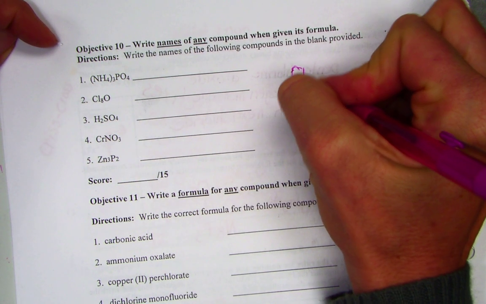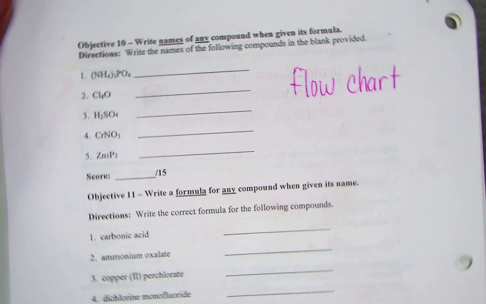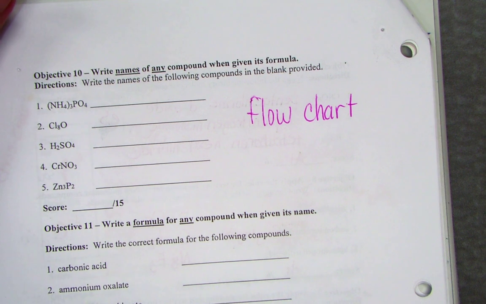We are being asked to identify what type of compound it is so we know what set of rules we use to name them. The tool for number 10, if you are stuck and can't figure out what set of rules to use, try that flow chart that we had created together.